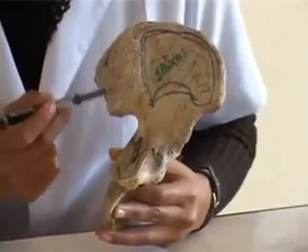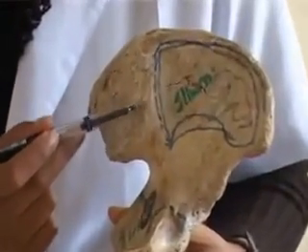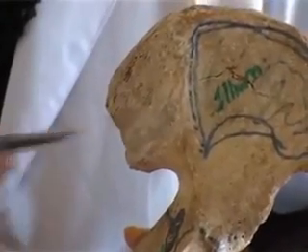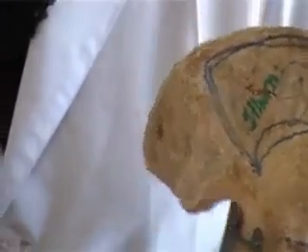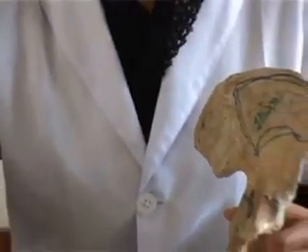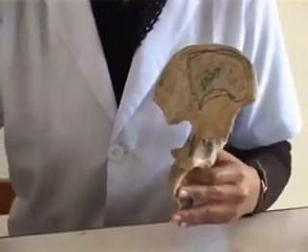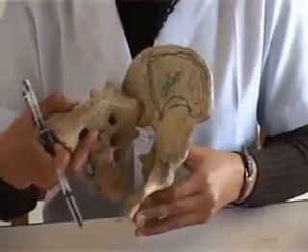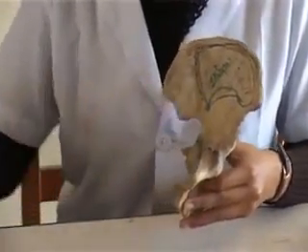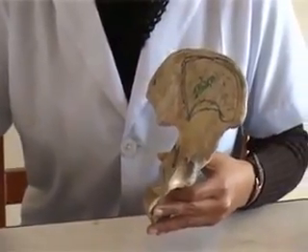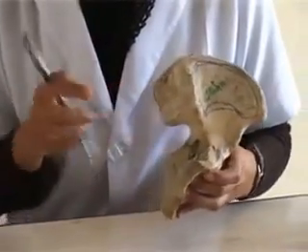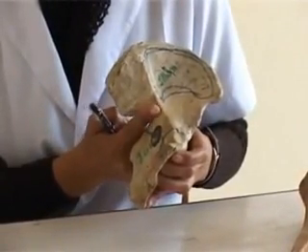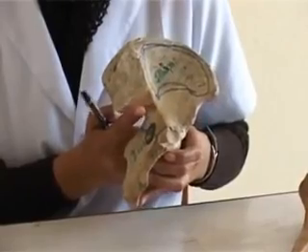The auricular surface lies below the iliac tuberosity, articulates with the sacrum to form the strong sacroiliac joint. Pelvic surface lies antero-inferior to auricular surface. It contains a pre-auricular sulcus and it forms the lateral wall of true pelvis.